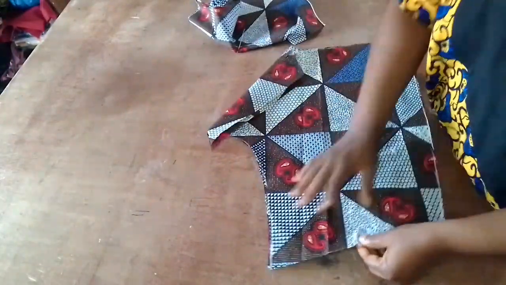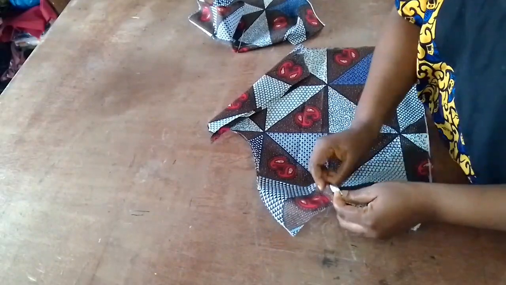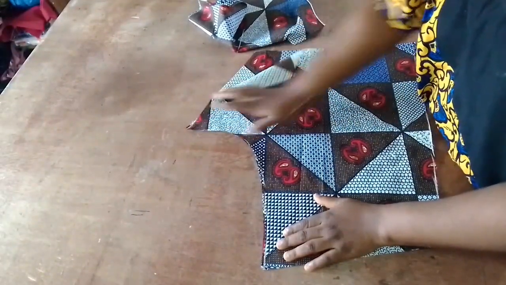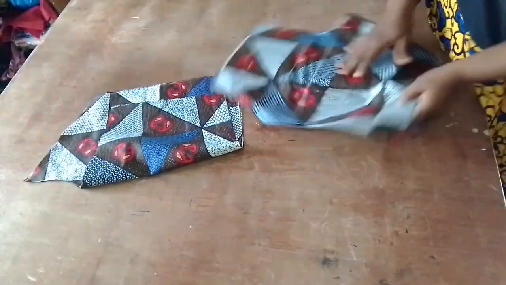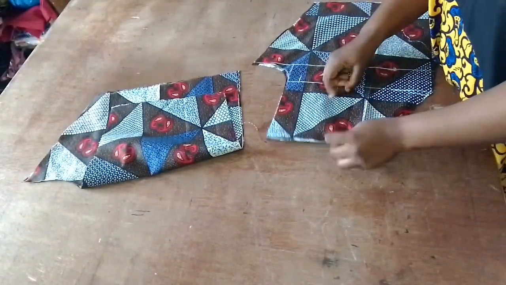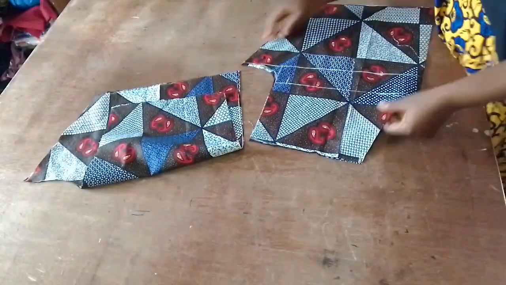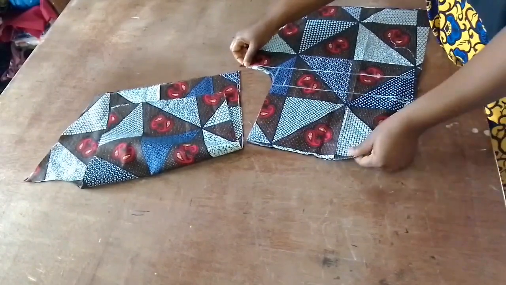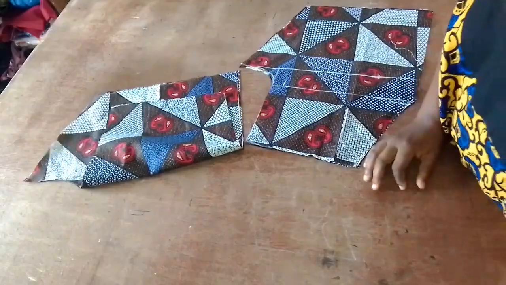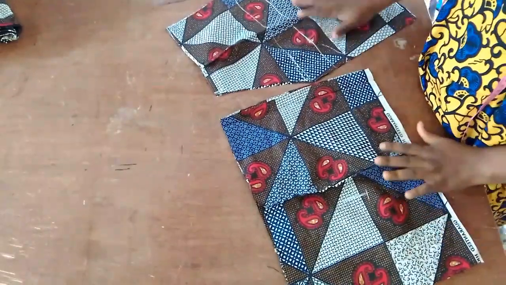And so for the shorts, I'll just be getting the darts like so. Just come down by 4 inches or 3 inches or 3.5 inches, and then sew the crotch by 1/2 inch. That's for the back. And then for the front, I'll be coming back to show you how to fix the pockets. You take the darts like so too, and then I'll come back to show you how I'm going to cut out some pieces for the pockets, and I'll be back to show you.